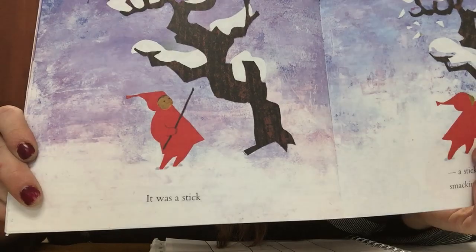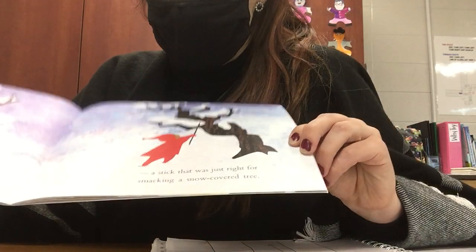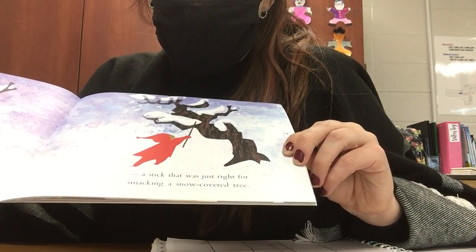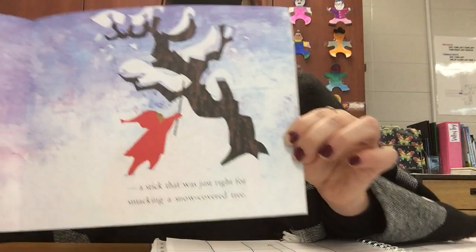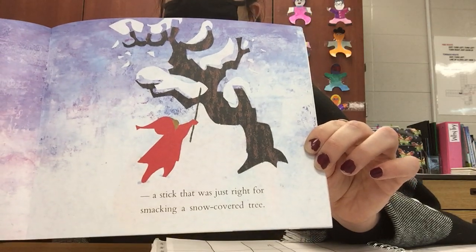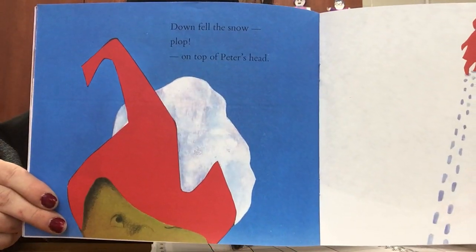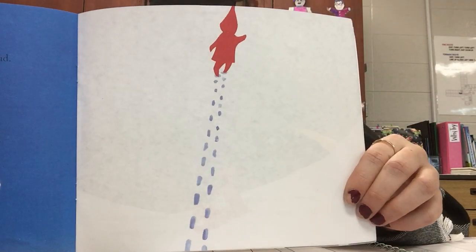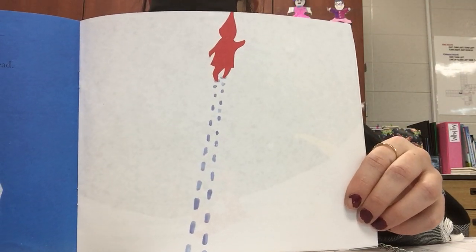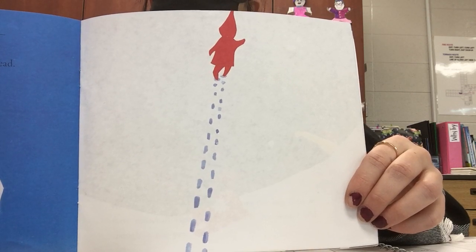It was a stick. Is that what you predicted? I didn't see that coming. A stick that was just right for smacking a snow-covered tree. Down fell the snow, plop, on the top of Peter's head. This page doesn't have words, just an illustration. It looks like he's walking away.